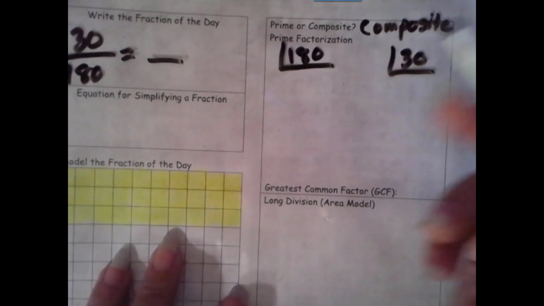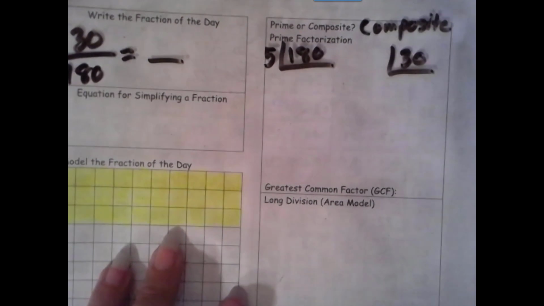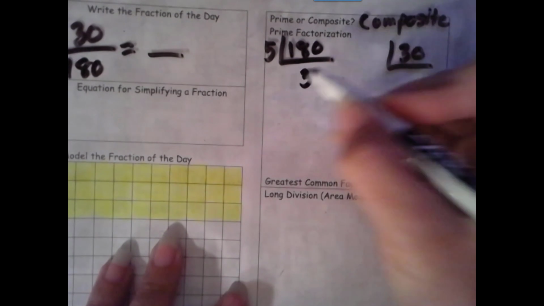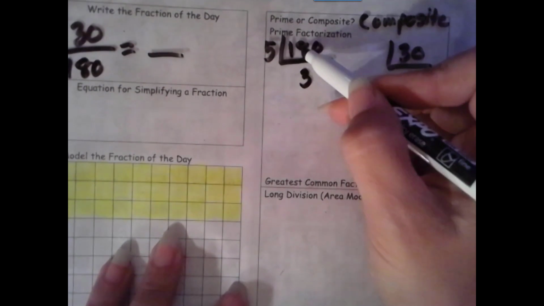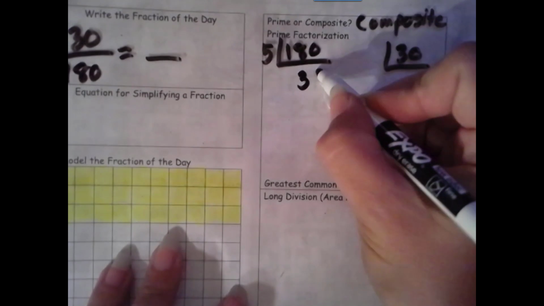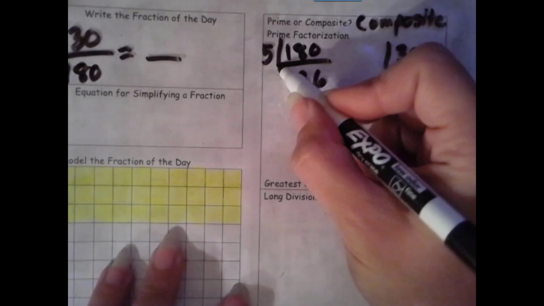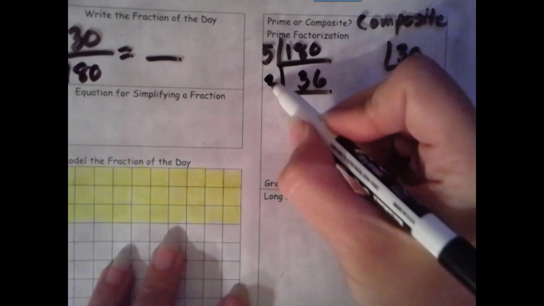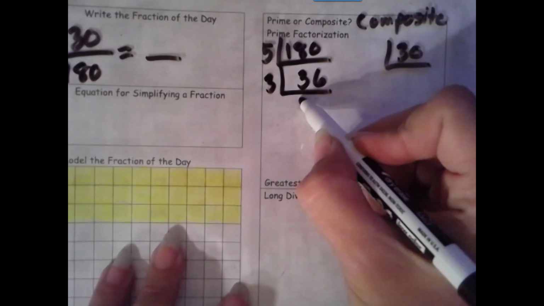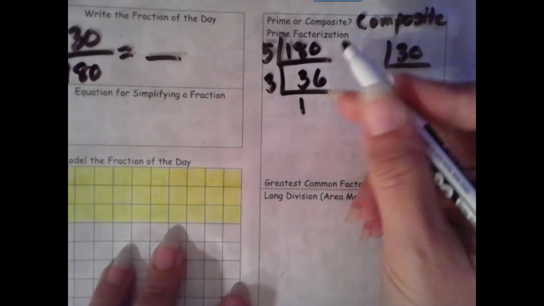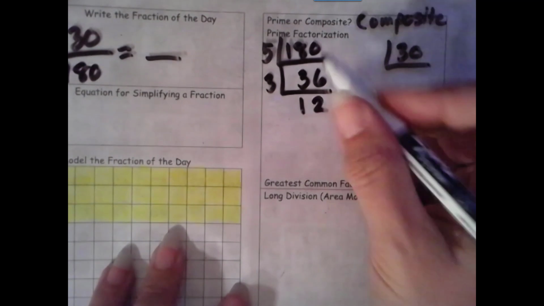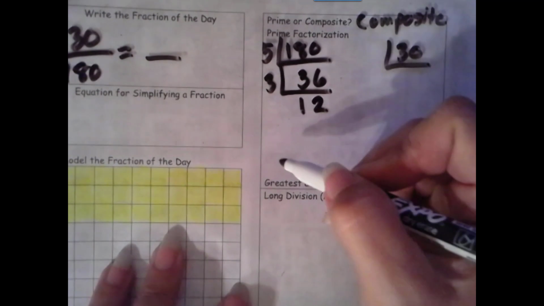Okay, so let's see. This ends in a 0, so I know that 5 is a factor. I can get 3 groups of 5 out of 18. 3 times 5 is 15, but that leaves 30. So 6 times 5 is 30. 3 plus 6 is 9. 9 is a multiple of 3, so 3 is a factor. I can get 10 groups of 3 out of 30 and 2 groups of 3 out of 6.